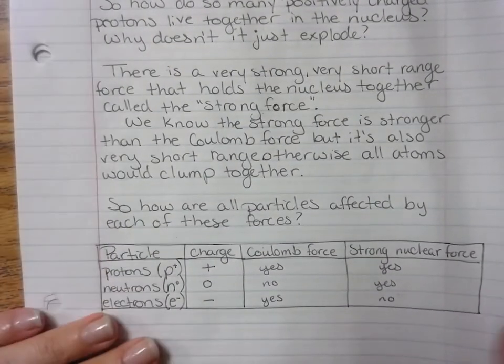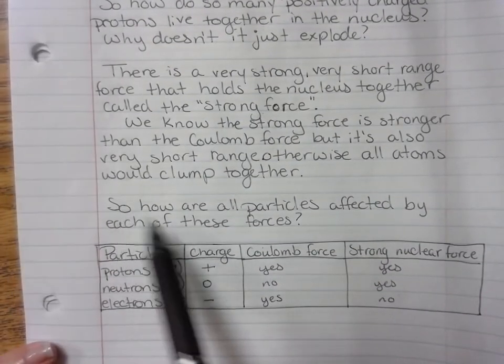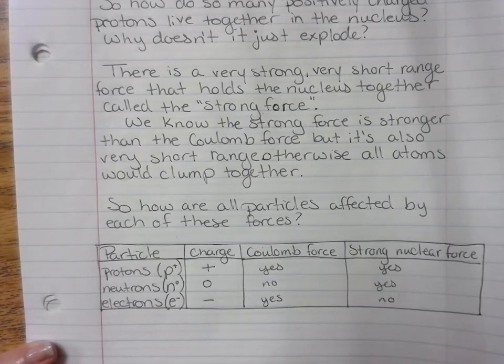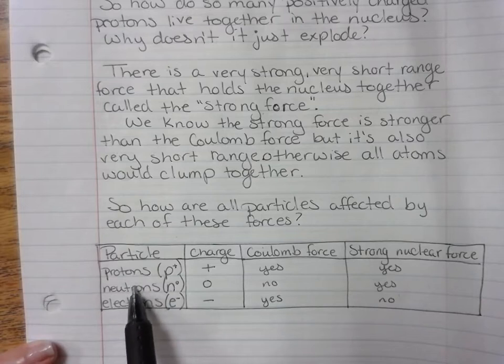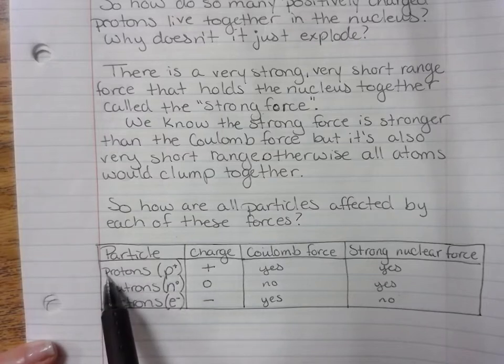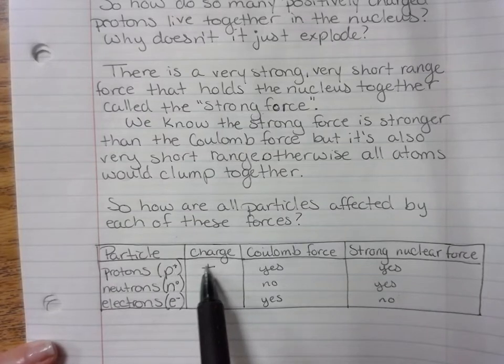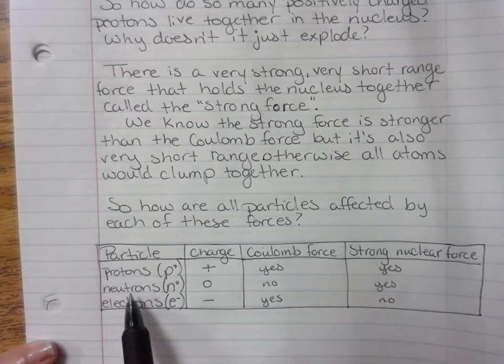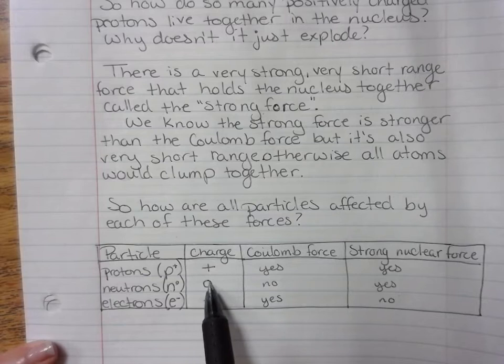So we can make a chart depicting how all the particles are affected by each of these forces. Our subatomic particles are protons, neutrons, and electrons. Protons use the symbol P+ because it's proton with a positive charge. Neutrons, N0, because they're neutrons with no charge, 0 charge. And electrons are E- because electrons E, and minus for the charge.